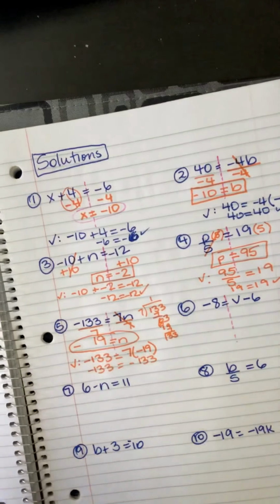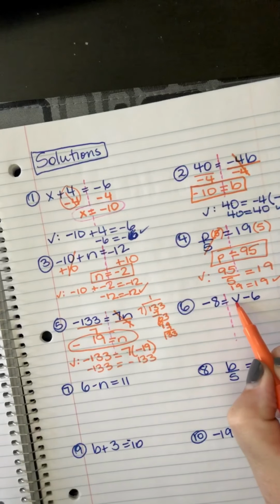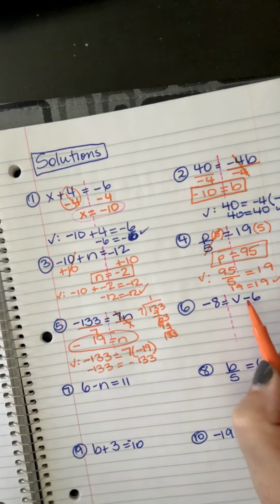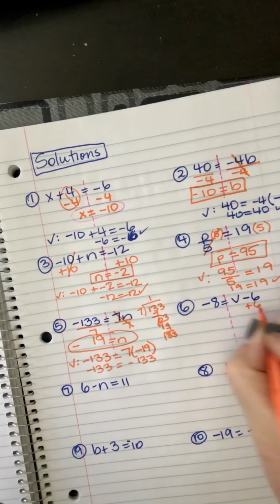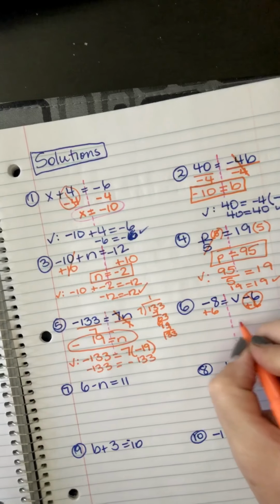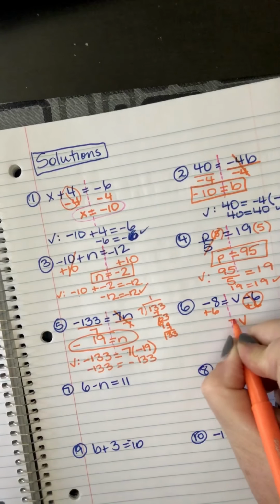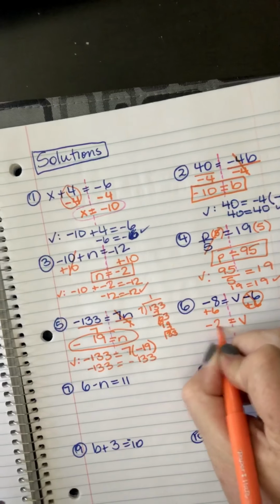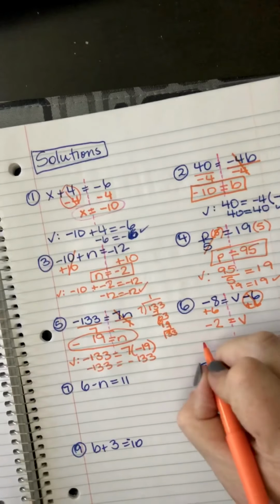Question number 6, sorry. Here's my variable v. 6 is being subtracted. The opposite of subtracting 6 is adding 6. Do it to both sides. That goes away, leaving v. Line your equal signs up. Negative 8 plus 6 is negative 2.